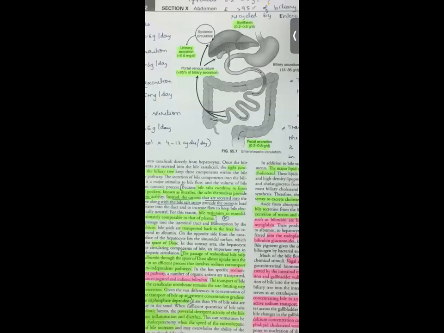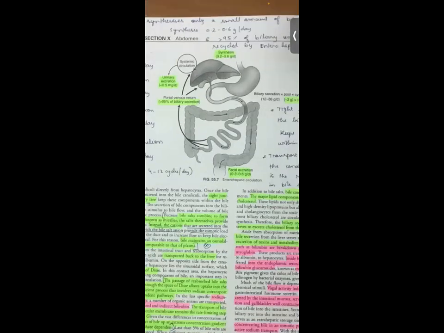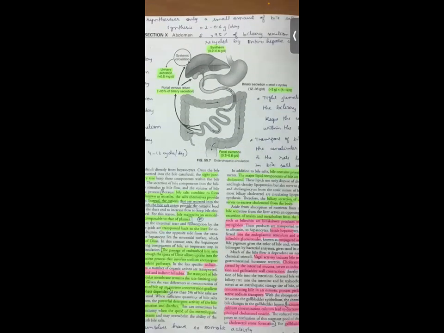So next, this diagram will summarize the physiology. Synthesis is only 0.2 to 0.6 grams per day of bile salts. Whichever gets excreted into the small bowel will reach the terminal ileum, and in the terminal ileum, more than 95% of biliary secretions are reabsorbed into the portal vein. And urinary excretion is important. Less than 0.5 mg per day is urinary excretion.